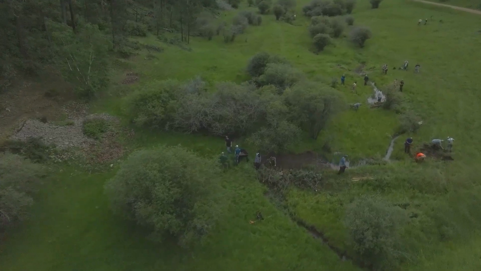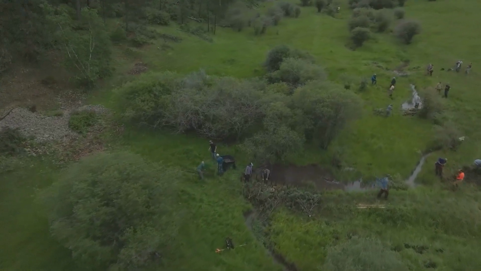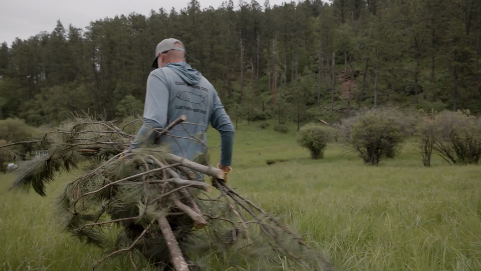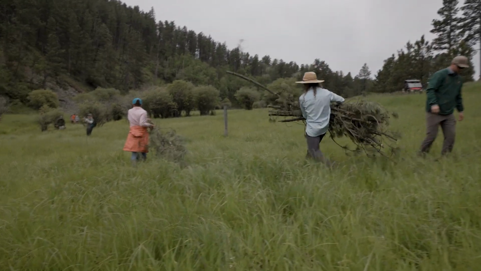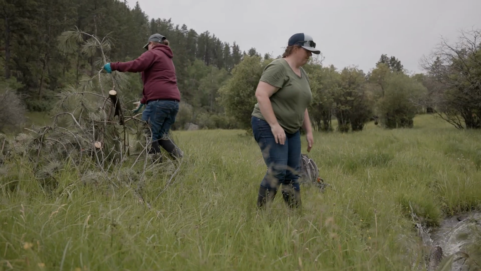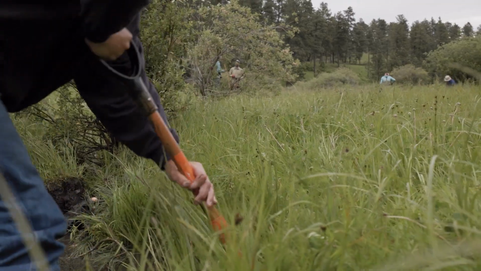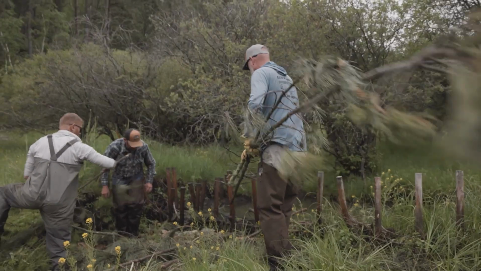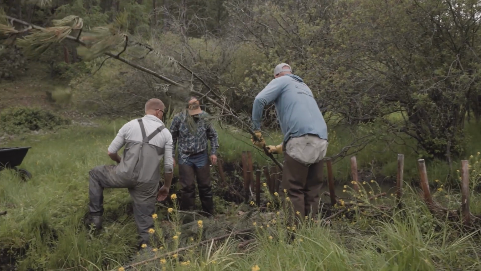So we're going through some riparian restoration training today, sort of an advanced level training, mostly focused on how to repair degraded riparian systems. And today in particular, we're working on beaver dam analog installation. Beaver dam analog is essentially what it sounds like, mimicking a beaver dam, designed to hold water back in places where beaver don't currently exist.